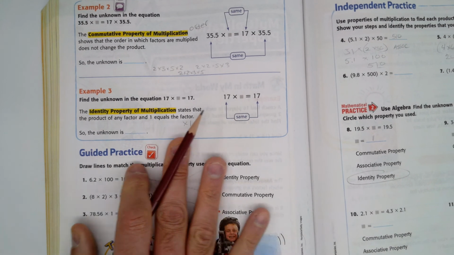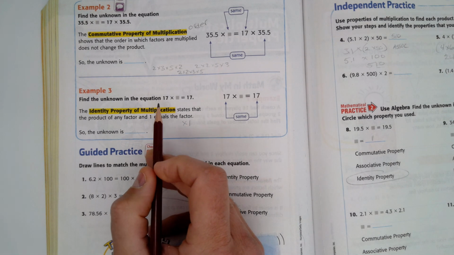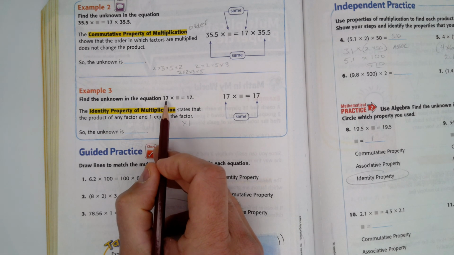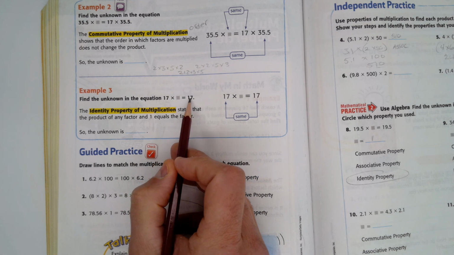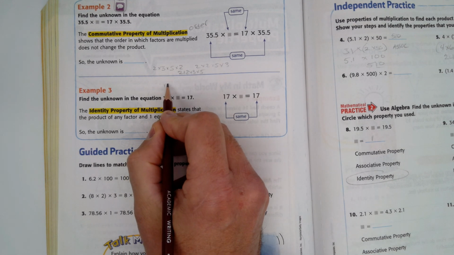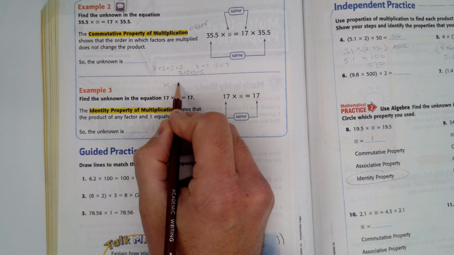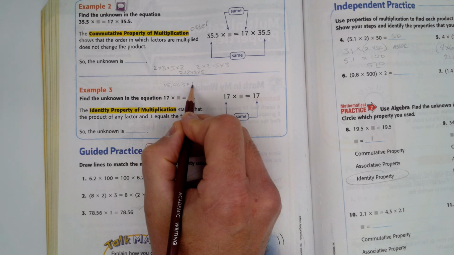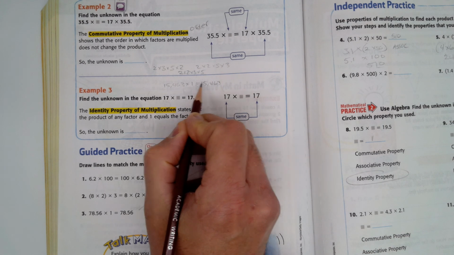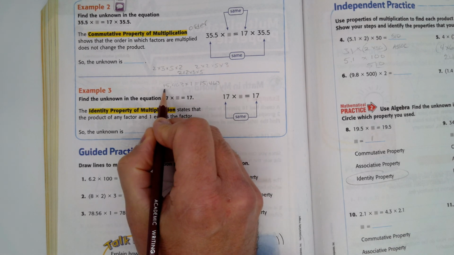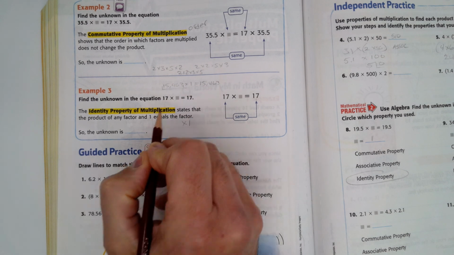And then the identity property is the simplest property of all. It just means that whatever factor you have, whatever number, times 1 will always equal that number. So I could have, like, 15,463 times 1 would equal the same number, 15,463. It doesn't matter what the number is. If it's times 1, it's always that number. That will be your answer.